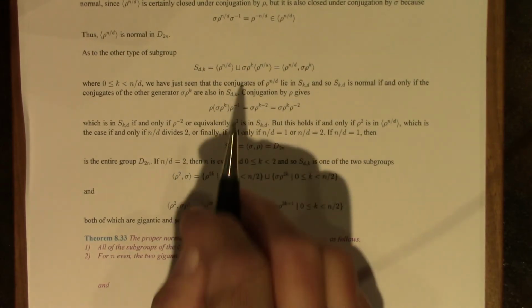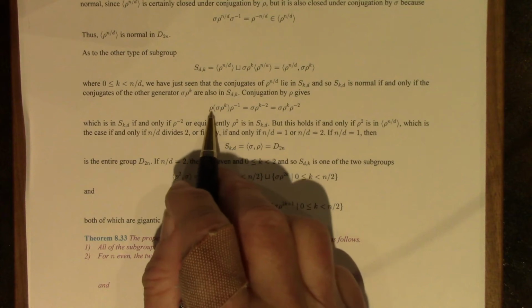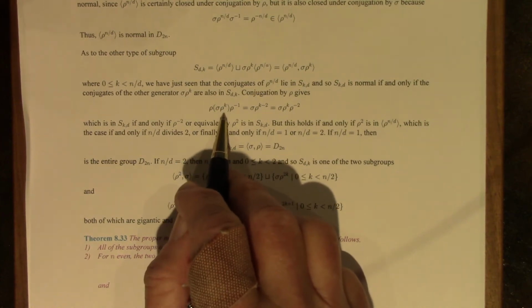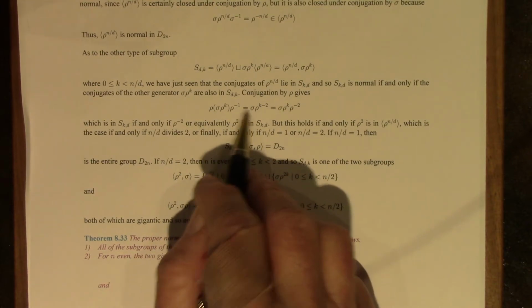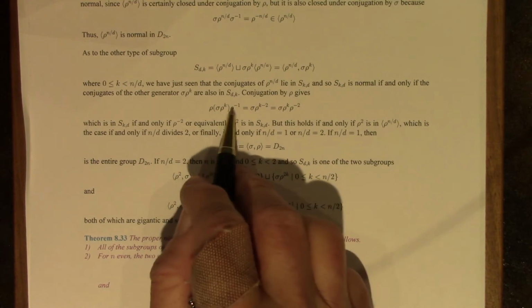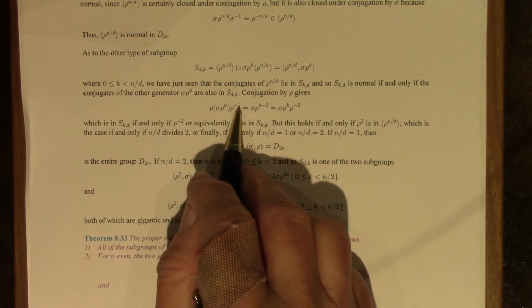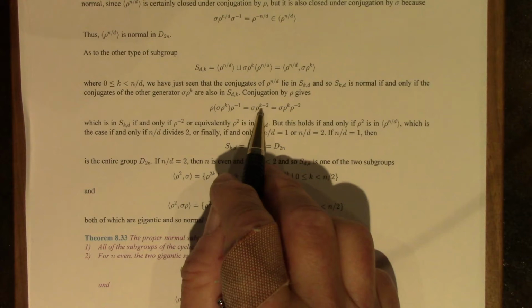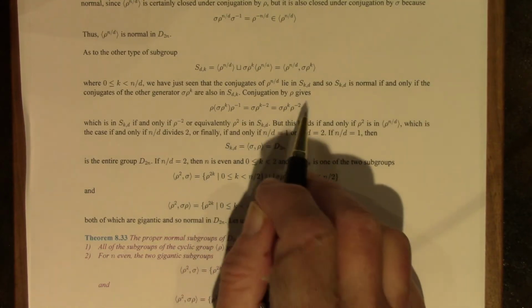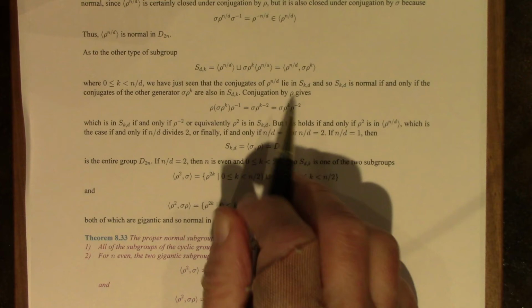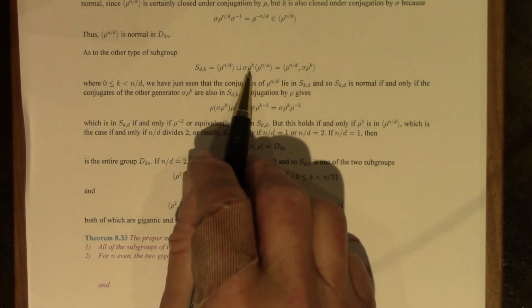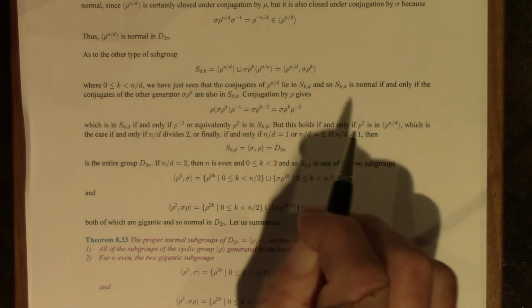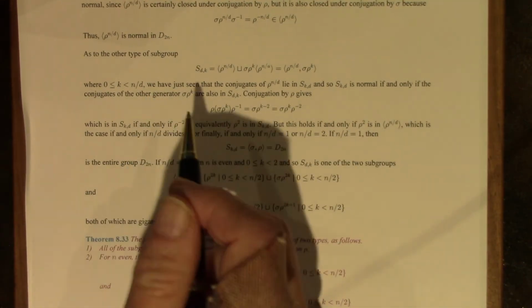Conjugate by rho looks like this. Again, move this rho across this sigma. The sigma remains intact. The rho becomes rho inverse. So we've got a k exponent, -1, and another -1. So we've got rho to the k minus 2. Break that up this way. And this does lie in this subgroup SDK. Oops, I have SKD here for some reason.